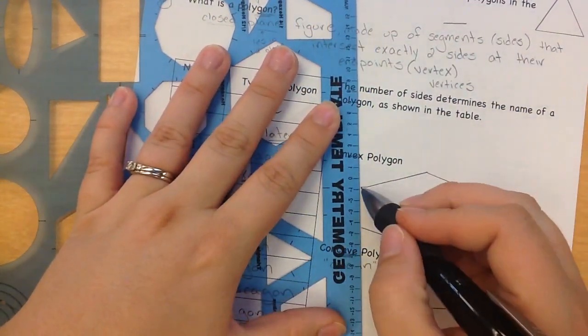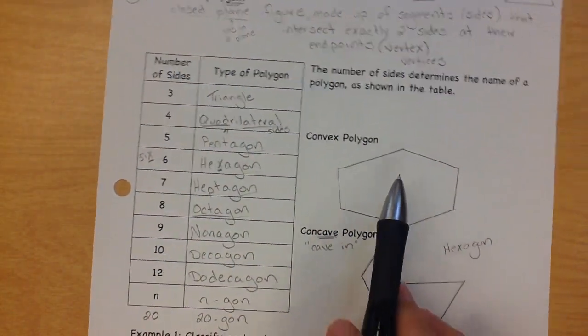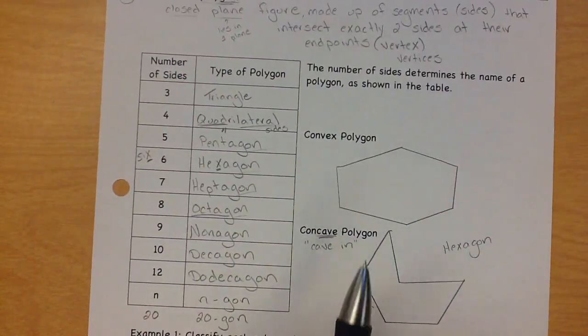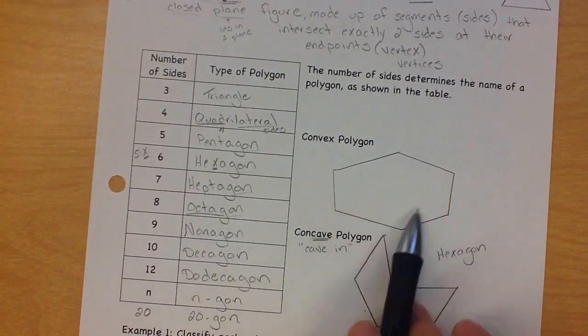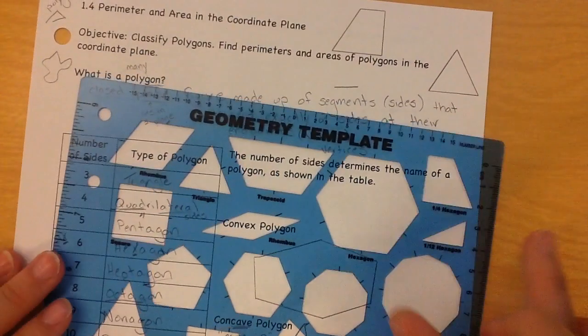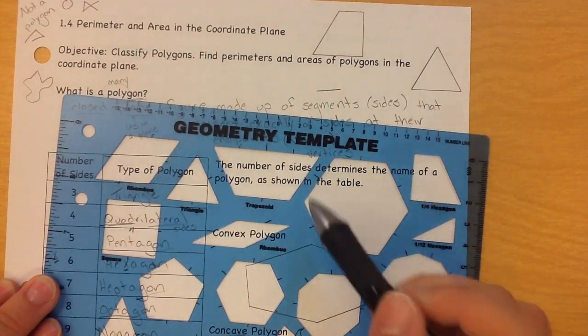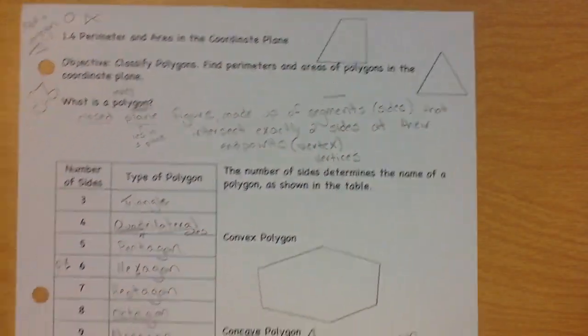So here's another hexagon, and this one is convex. It does not cave in. 1, 2, 3, 4, 5, 6. As long as it has 6 straight ruler sides, it's closed, meaning if I'm inside, I can't get outside. It's a hexagon. It doesn't need to be the pretty little hexagon like this. There are other hexagons besides that one, as long as it has nice 6 sides. We'll talk about what the name of that one is in a minute.